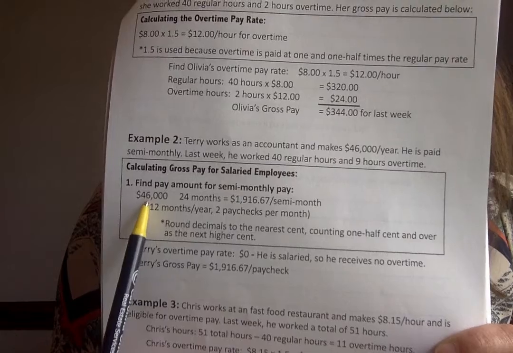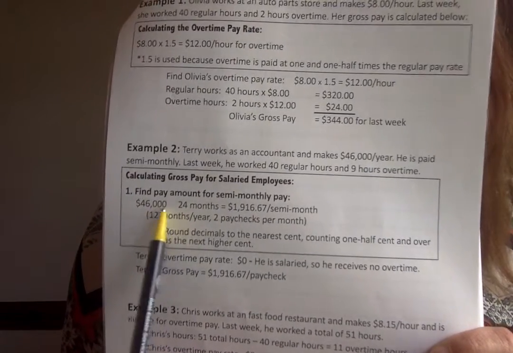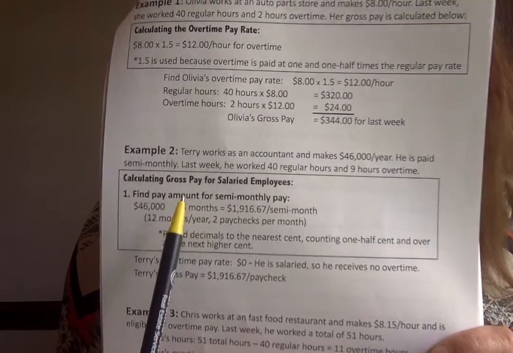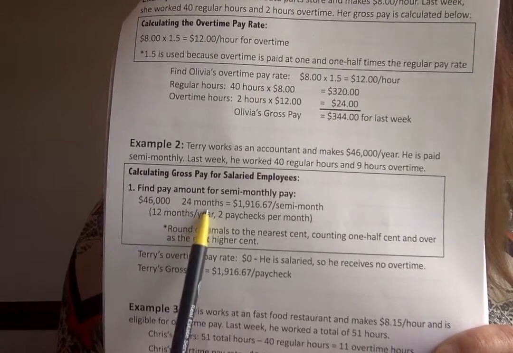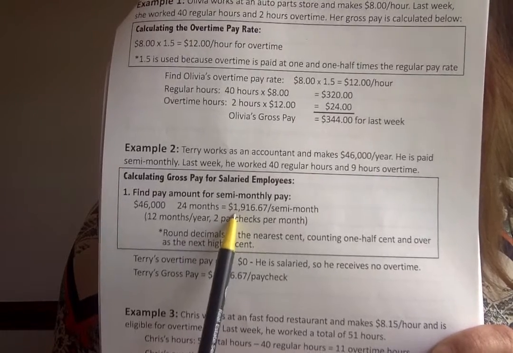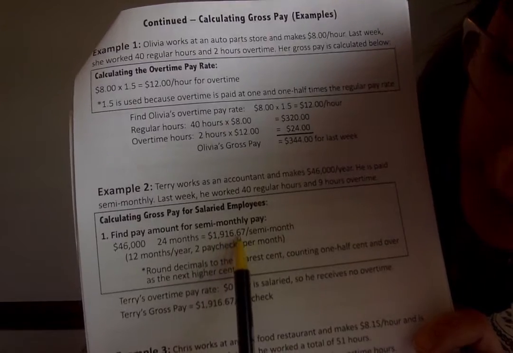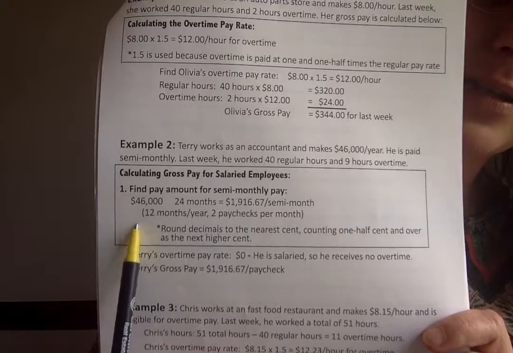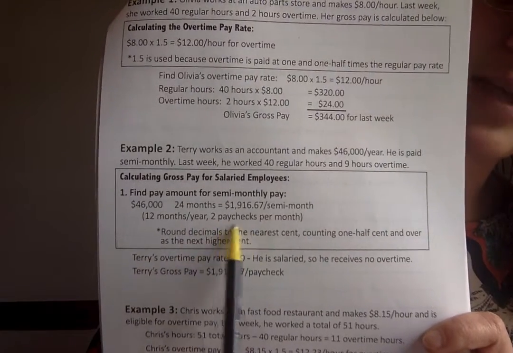He's getting paid $46,000 a year, and he's paid twice a month. So there are 12 months, and we multiply that by 2. That's 24 payments. So his gross income, each check, is going to show $1,916.67 each paycheck. Okay, and this talks about how the 12 months have 2 paychecks per month.